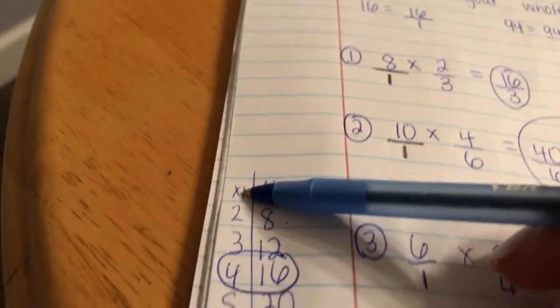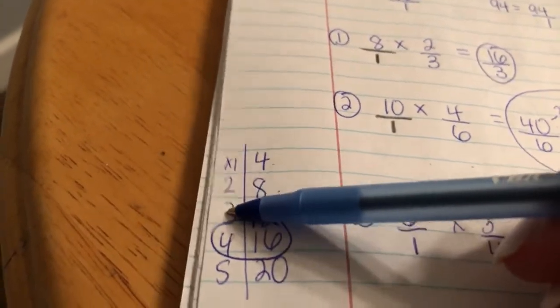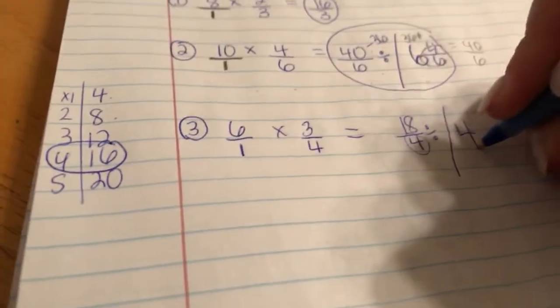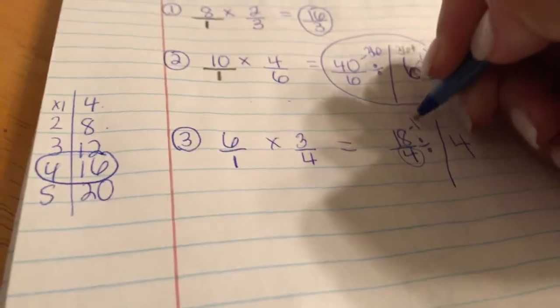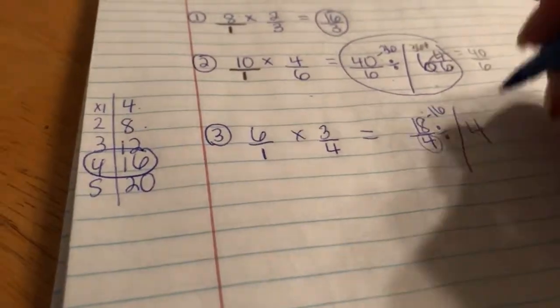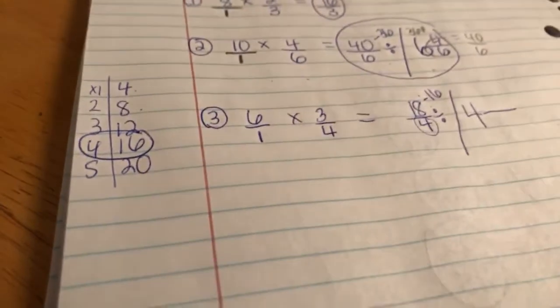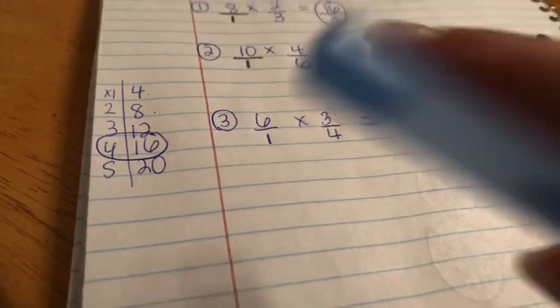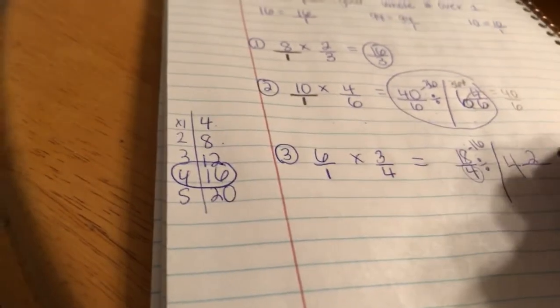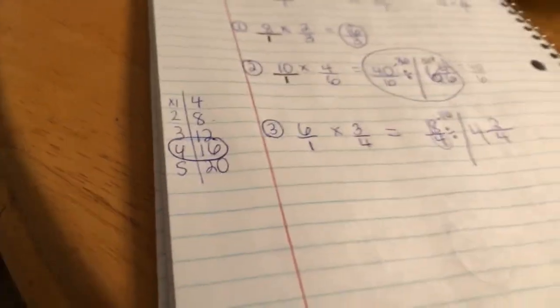But that means that 4 can go into 18 4 full times. If 4 times 4 is 16, count up. You're at 16. Get yourself to 18. How many fingers are you going to go through? You're at 16, so 17 and 18. You're only going through 2 fingers. Your bottom number stays the same.